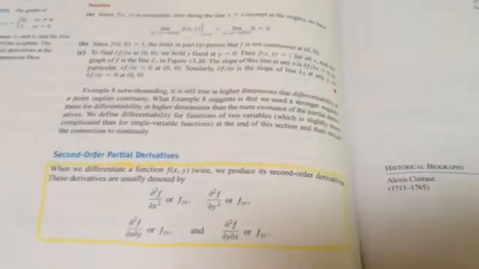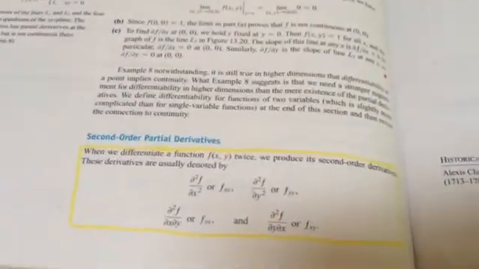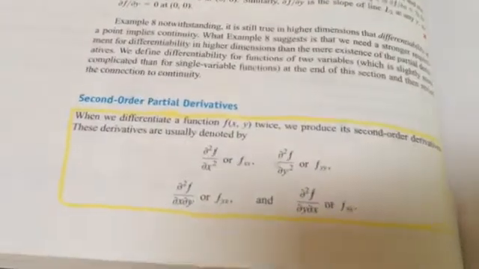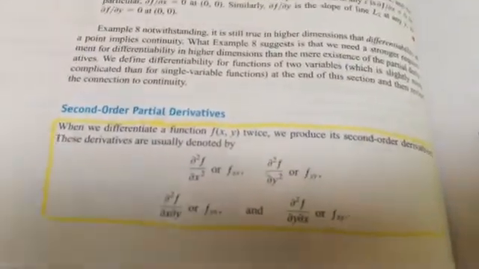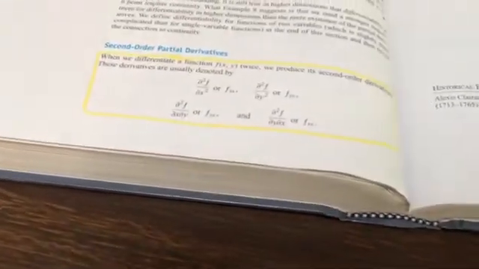And then now for second partial derivatives, in Calc 1, second derivatives you just wrote double prime, right? But here, hold on, did I have one? No, let me show you. So here's basically what happens.